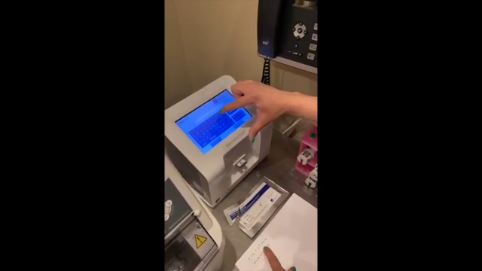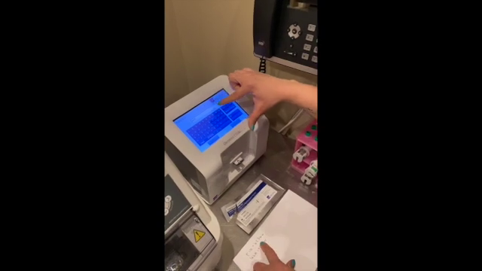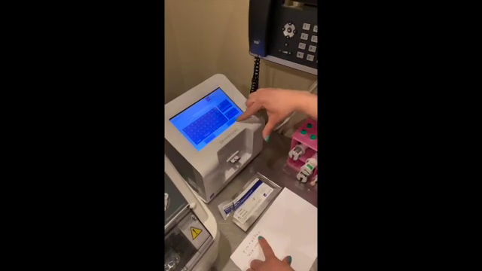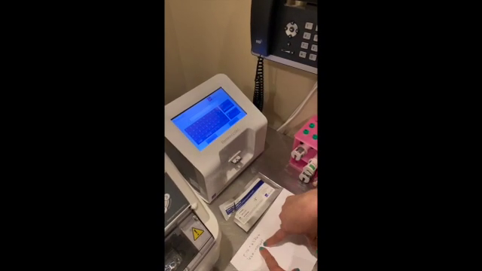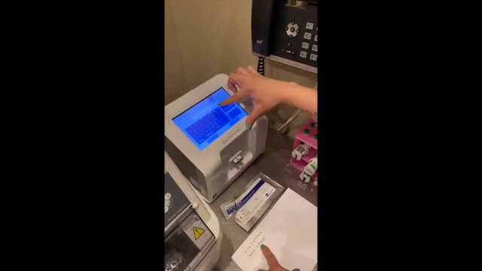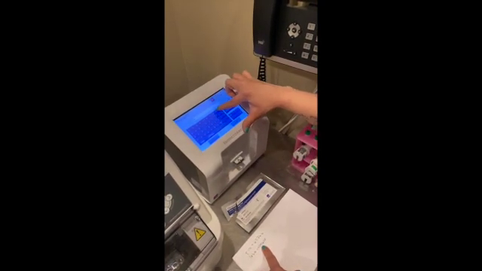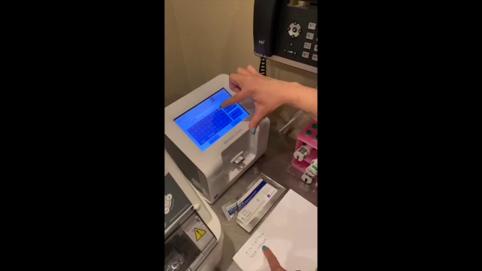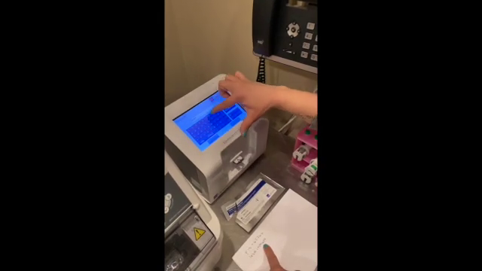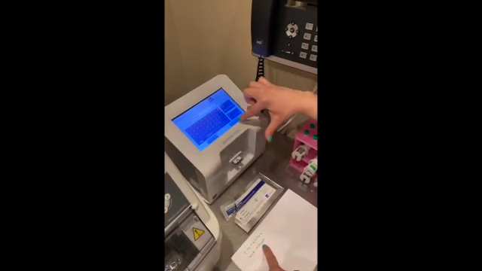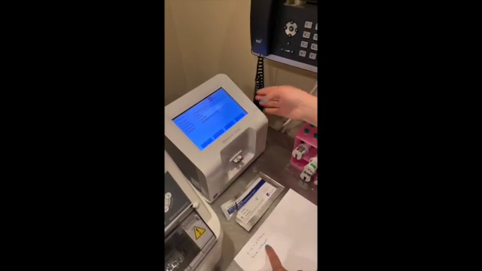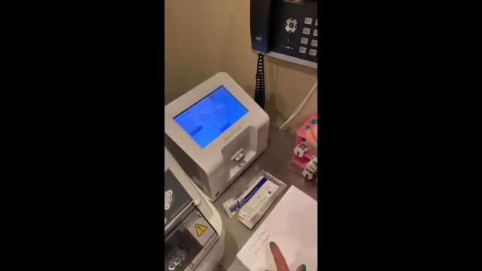So our patient ID is the 62766. Done. And then the sample ID, which is that lab number, 409 1600. Done. Okay, so you click next.